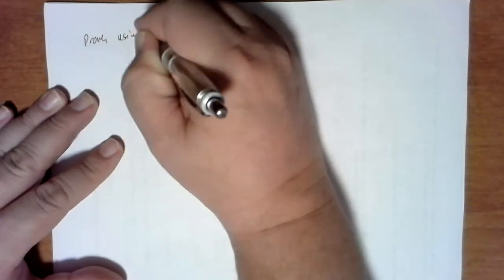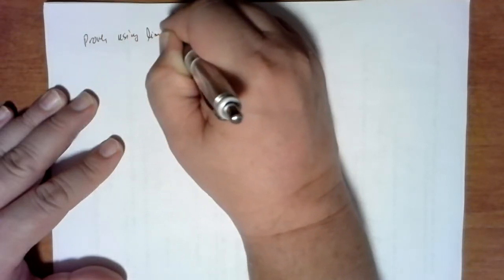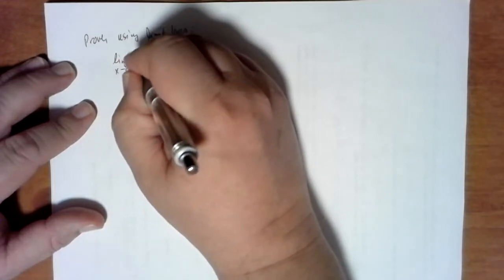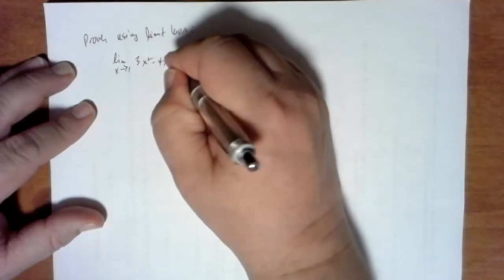So first one, we will prove using the limit laws whatever the limit is for the limit as x approaches 1 of 3x squared minus 4x plus 5.